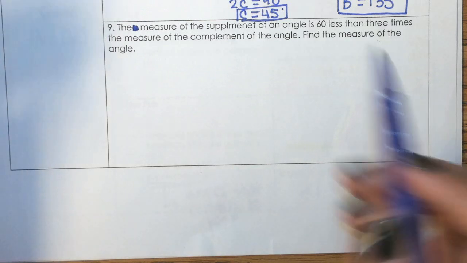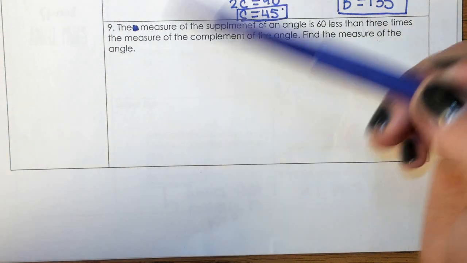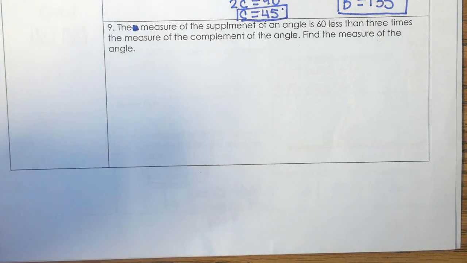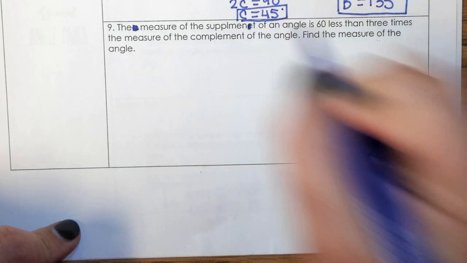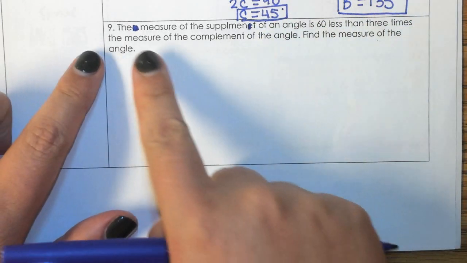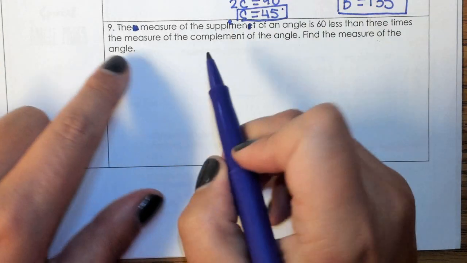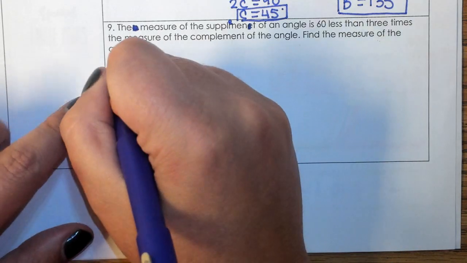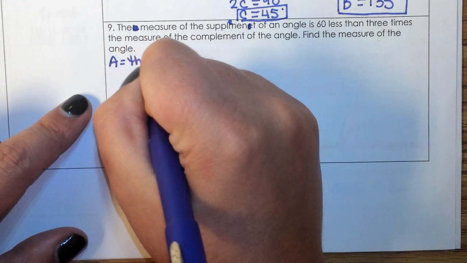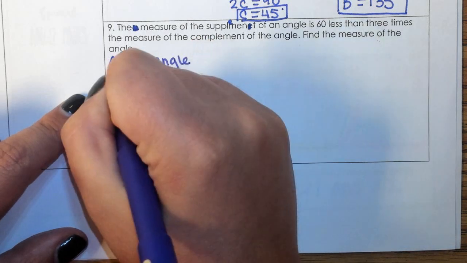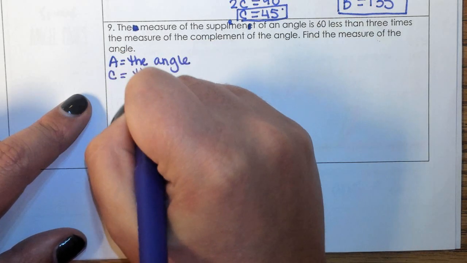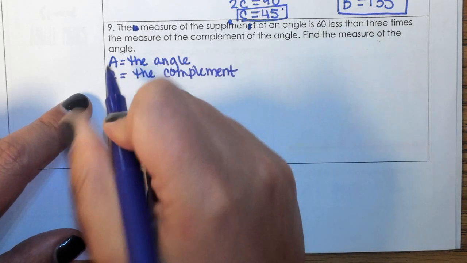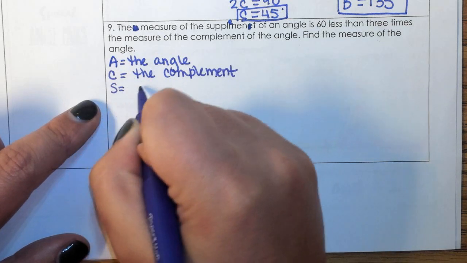Well, in the other notations up there, it talked about the measure of angle A, the measure of angle B, the measure of angle C. They're not giving us that here. Oh, this doesn't even say supplement. Forget my typos in this, and there should be an E here too. Okay, what we're going to do is I would call A the angle, I would call C the complement, and I would call S the supplement.